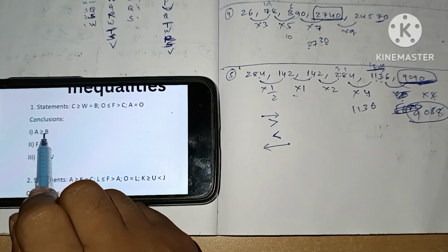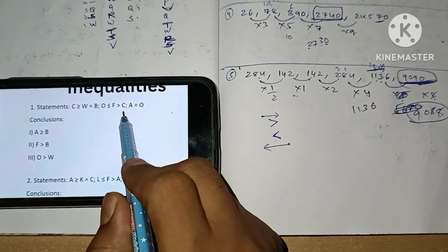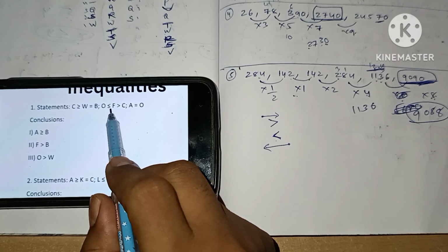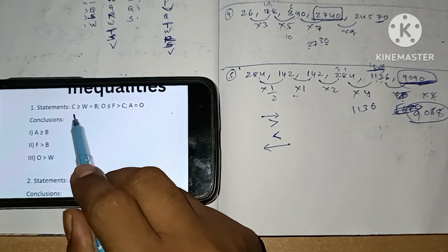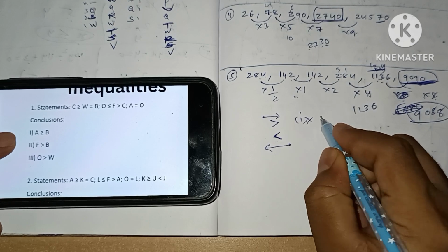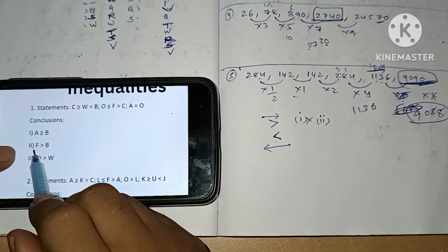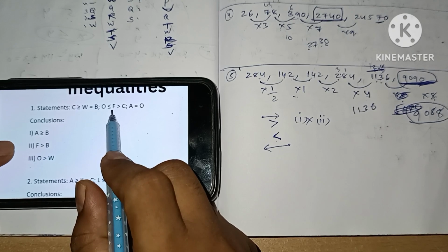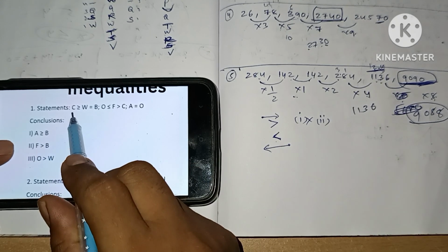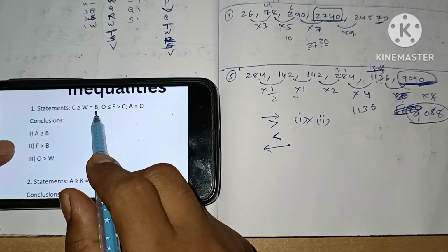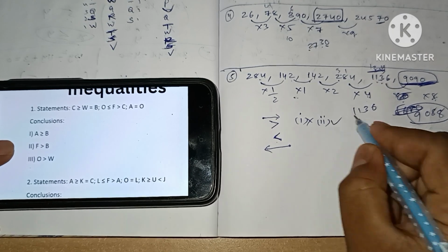The flow from A to B with everywhere equal to. From A we can reach to O. From O we cannot reach to anything else. So first conclusion will be false. Let's see second conclusion. The flow from F to B. From F we can reach to C. From C we can reach to W, and W we can reach to B. So second conclusion will be true.